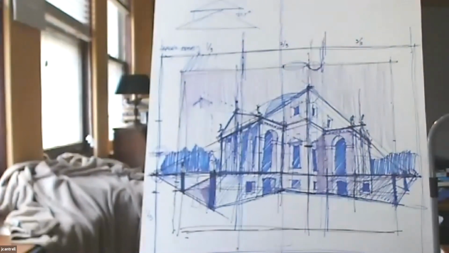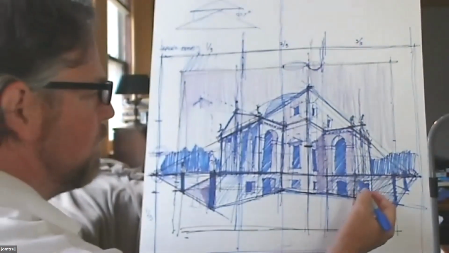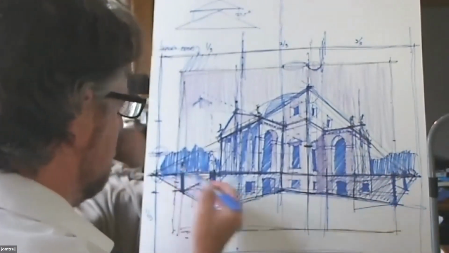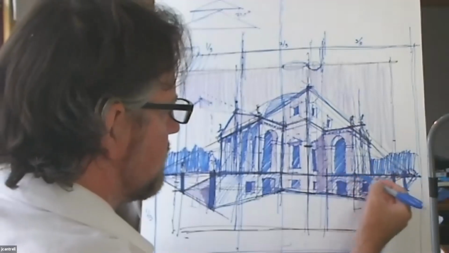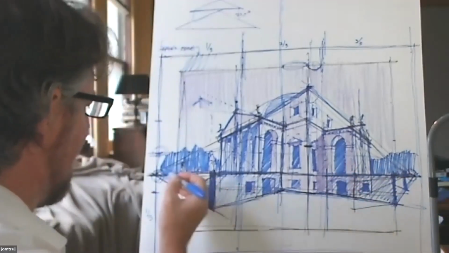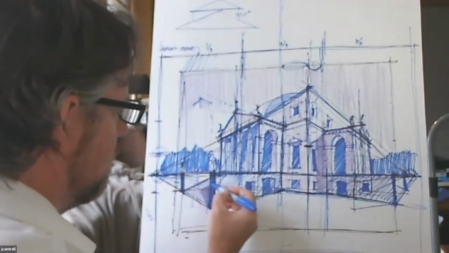Okay, so the other shadow will definitely be the shadow from the wall that projects out onto the floor. The shadow from this edge will go down to here and project back to the vanishing point.